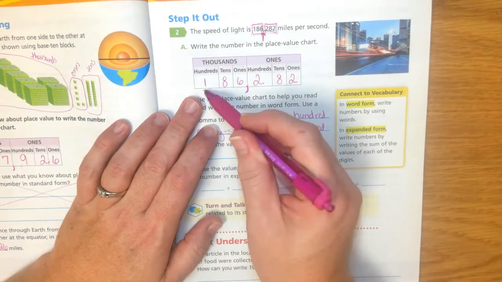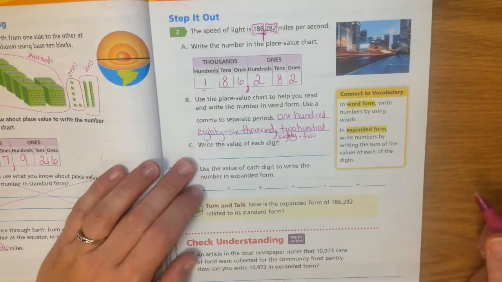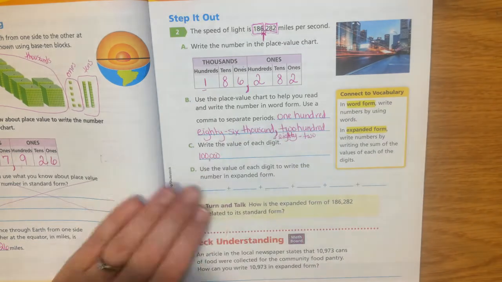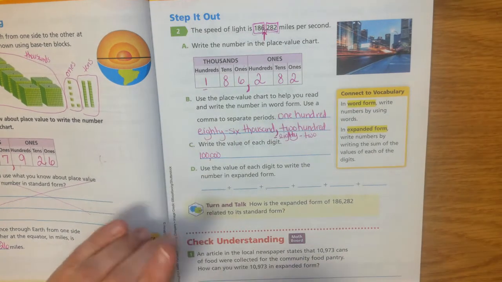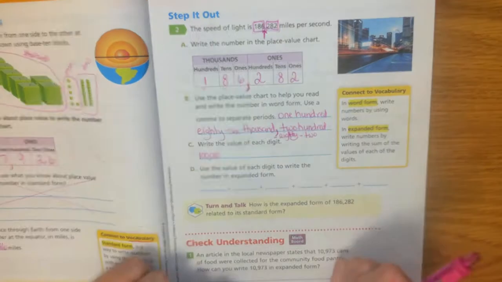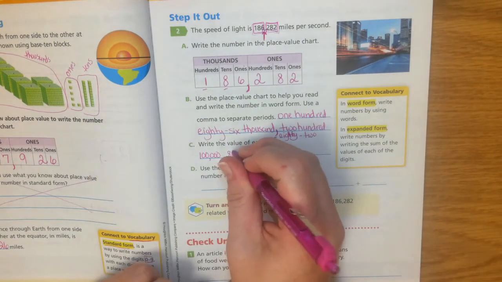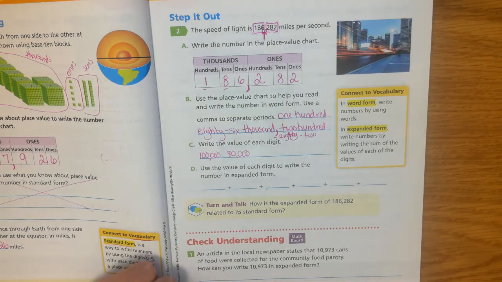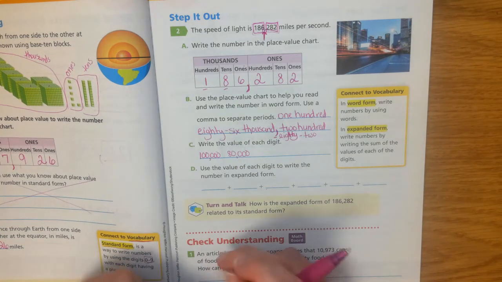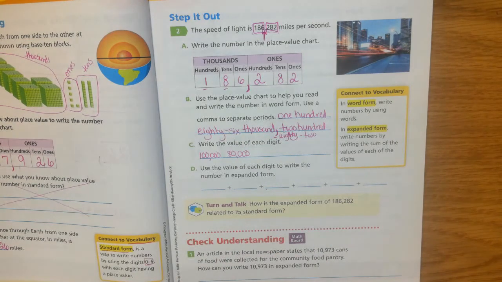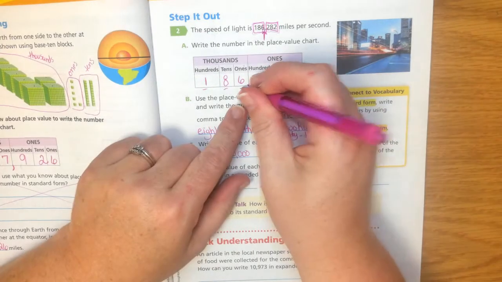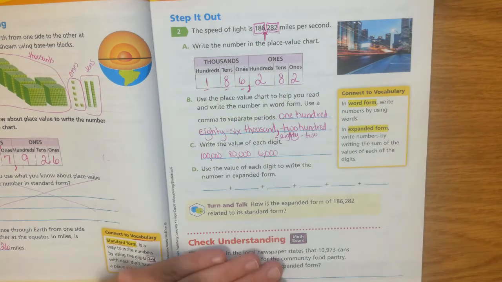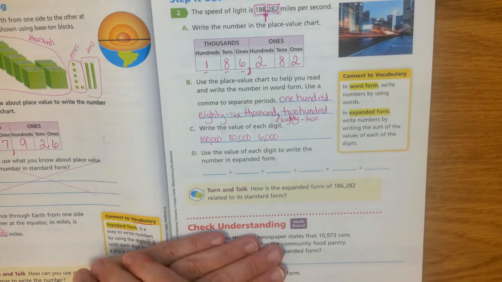So the value of the 1 in the hundred thousands place is 100,000. The value of the 8 in the 10,000s place is 80,000. When they talk about the value, they want to know how much that digit is worth in that number. So the 6 is worth 6 thousand. That's the value of the 6 in this number.